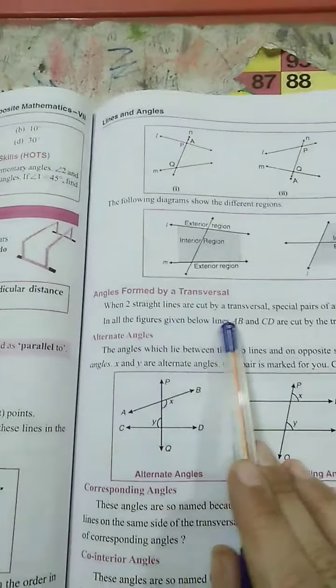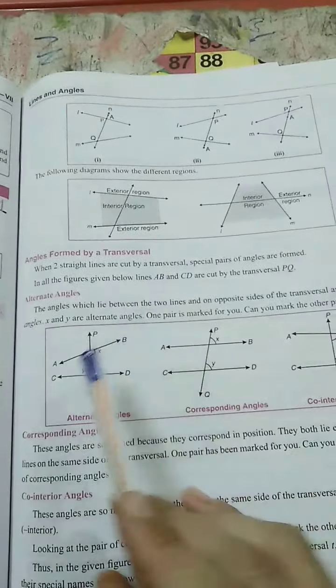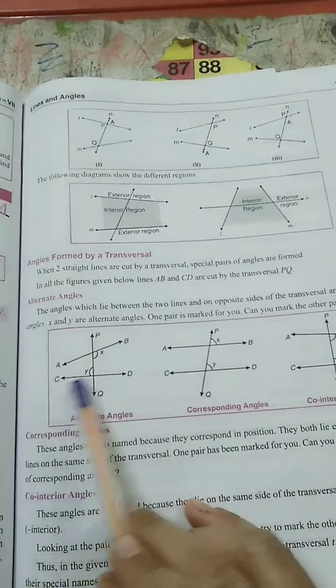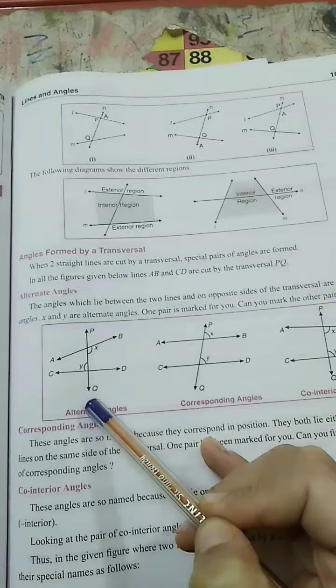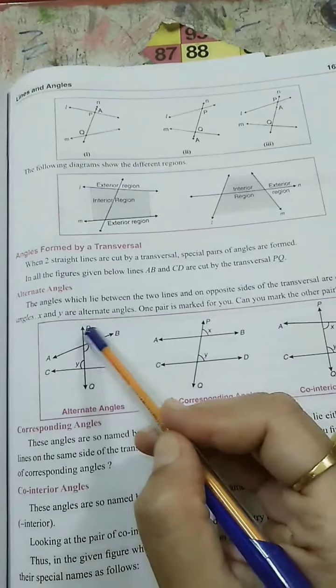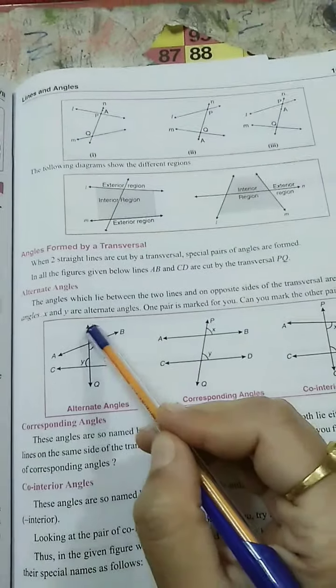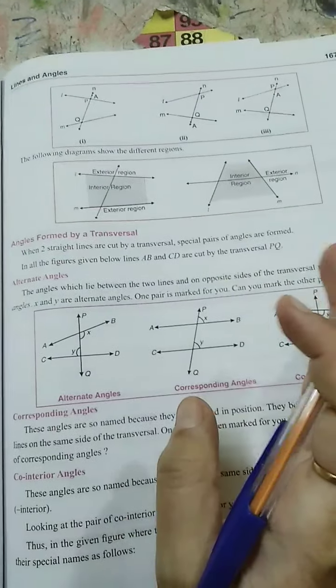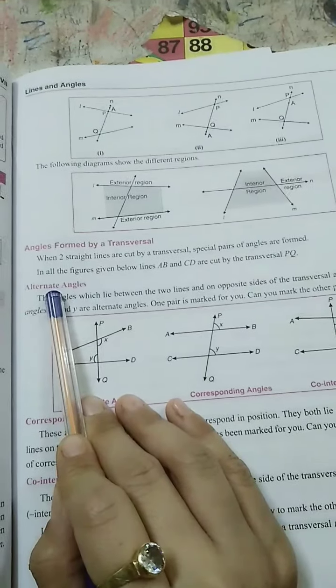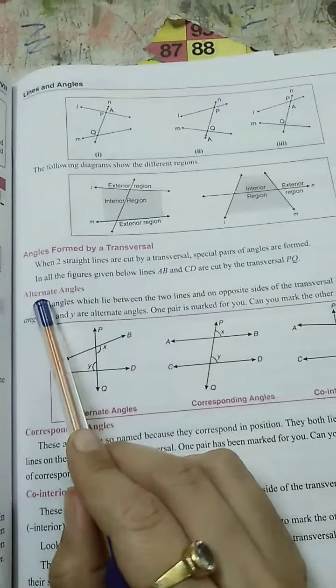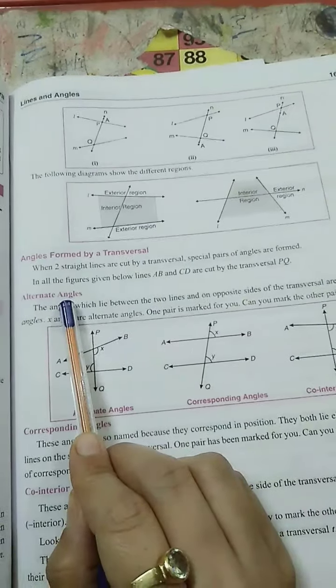Now angles formed by a transversal. See, these are two lines AB and CD, and this transversal is intersecting them. So you can see there many angles are formed here. 4 here and 4 here. Total 8 angles are formed. So first they all have different names and different properties. So first we will see alternate angles.